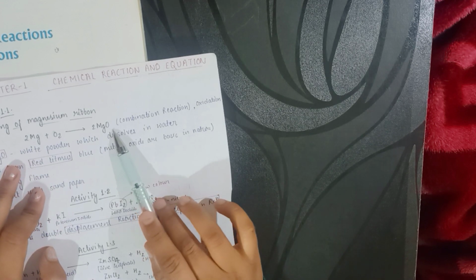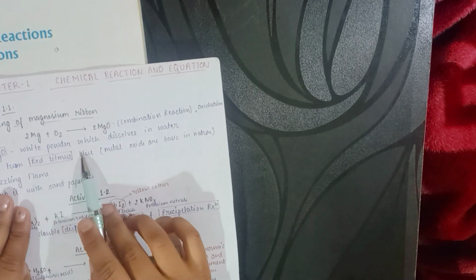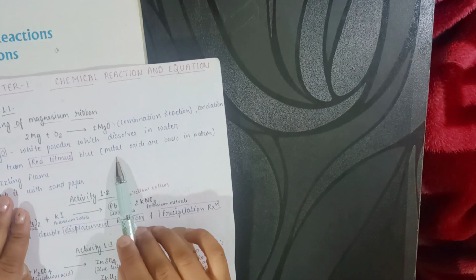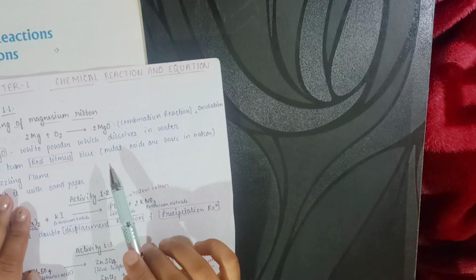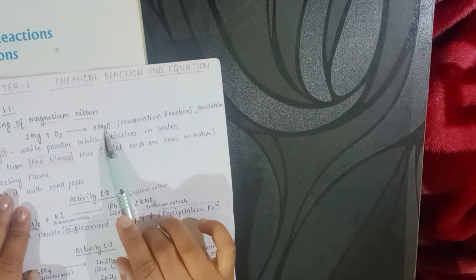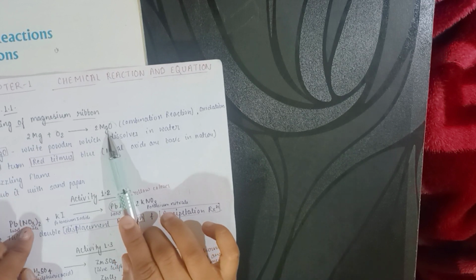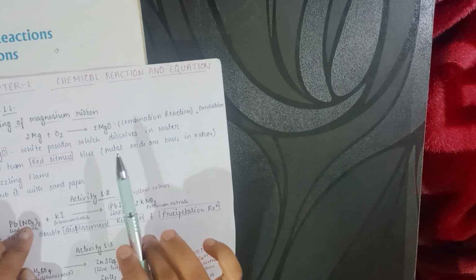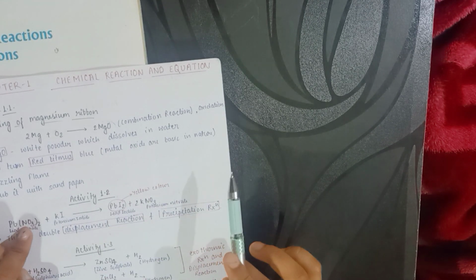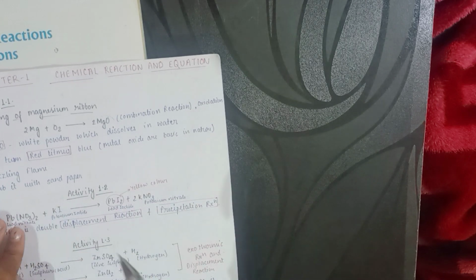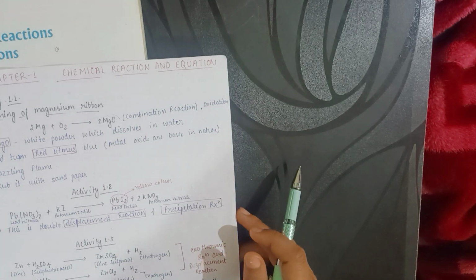MgO, the product, is a white powder which dissolves in water and turns red litmus blue, because it is a metallic oxide and metallic oxides are basic in nature. It produces a dazzling flame. If we want to clean the magnesium ribbon, we rub it with sandpaper. This is the summary of the first activity.